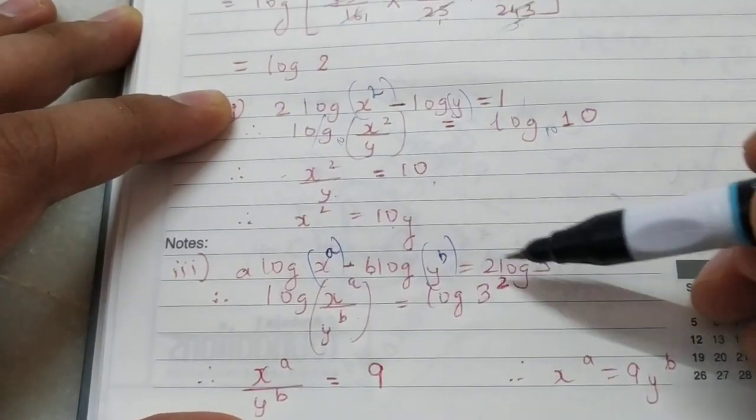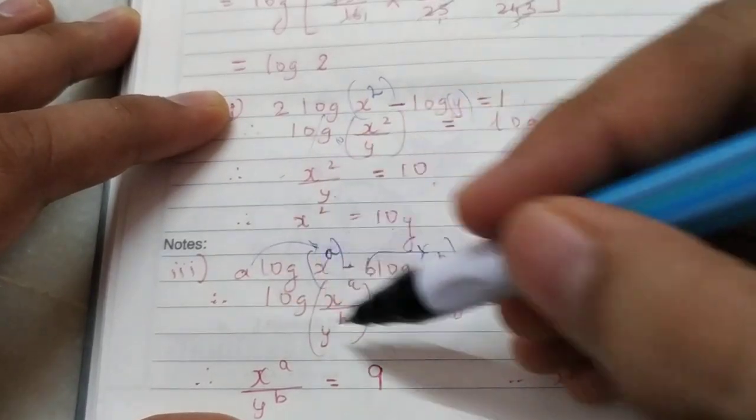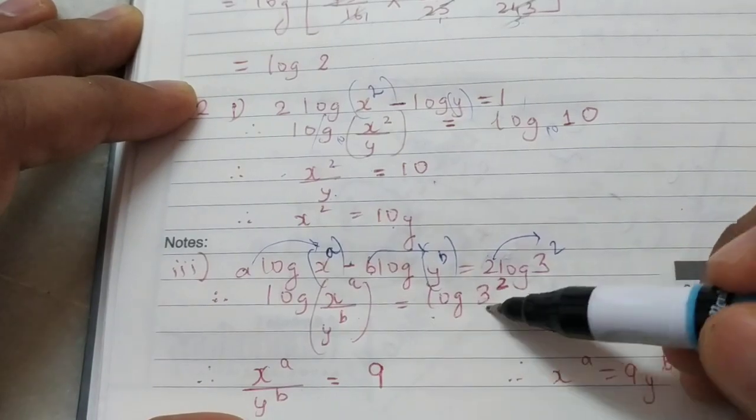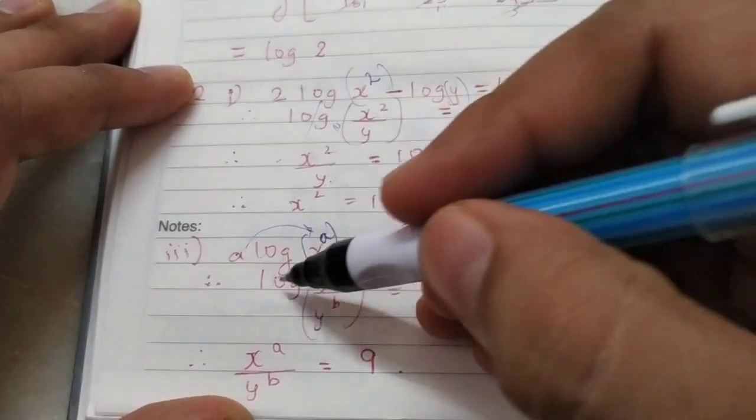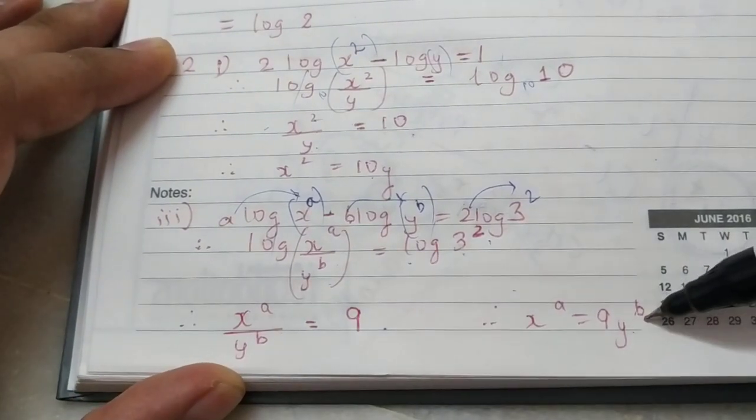And on the RHS also, the 2 becomes a power out here. It shifts. So this becomes log of 3 squared, which is 9. On comparing, don't think that log cancel. On comparing, we'll get the final equation without any log.